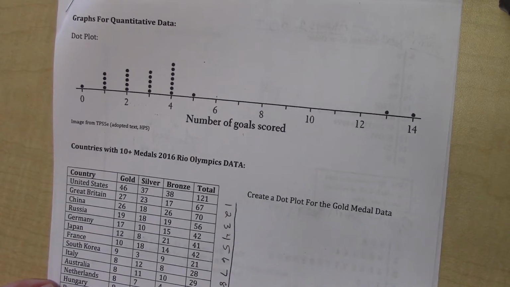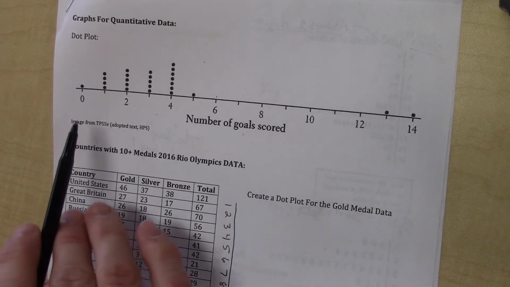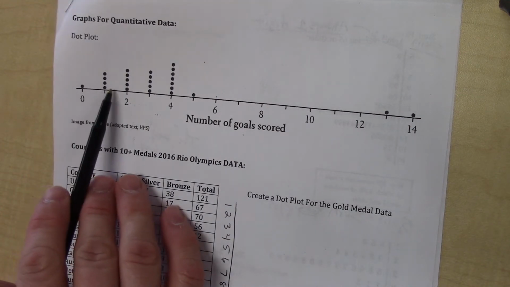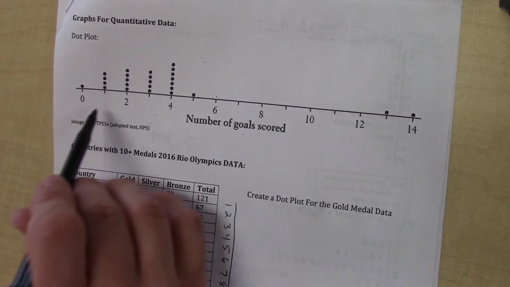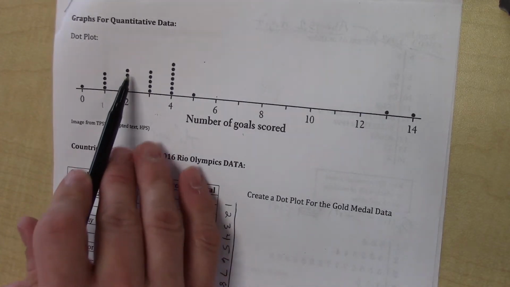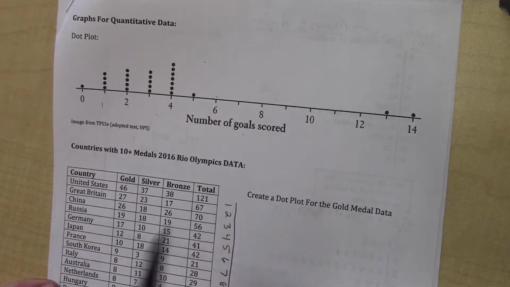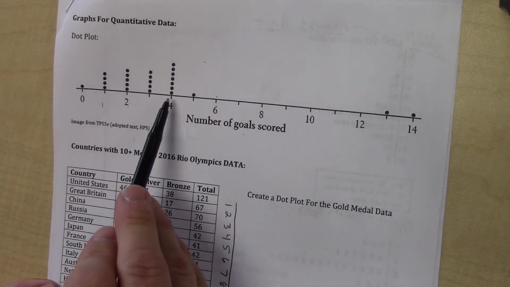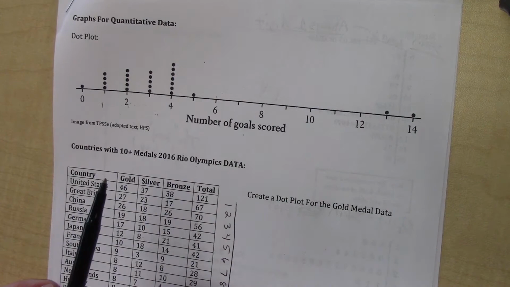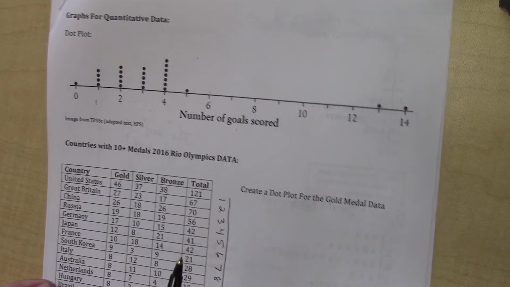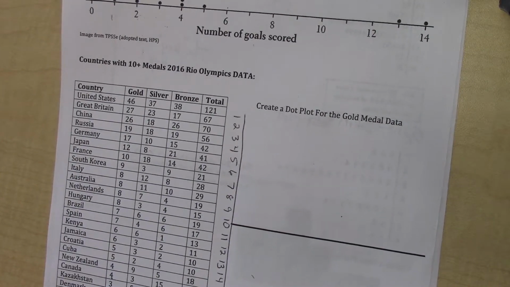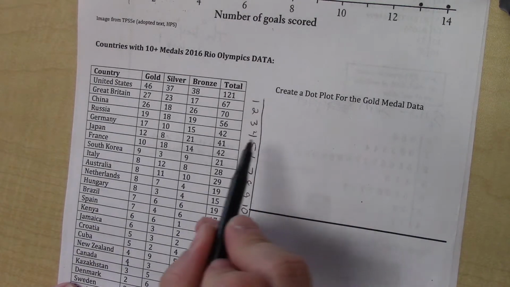It kind of stunk because we were the heavy favorite to win the gold that year. Anyways, so to go away from that story, this is just a dot plot. So in one game they scored 0. In 4 games they scored 1 goal. In 5 games they scored 2 goals, and so on. So each of these dots represents a game in which they scored 4 goals or 5 goals, and so on, right?